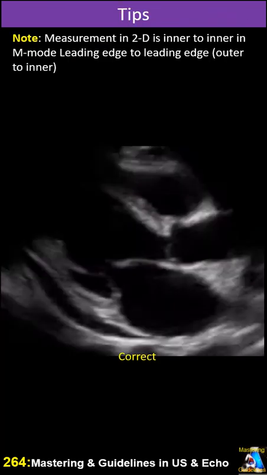For measuring the LAAP dimension, we have to follow the same rule and concept that I mentioned for the left ventricle dimensions. Our measurement should be perpendicular to the left atrial long axis on this view. On PLAX, for example, here, this will be our left atrial long axis. So our measurement will be this way.